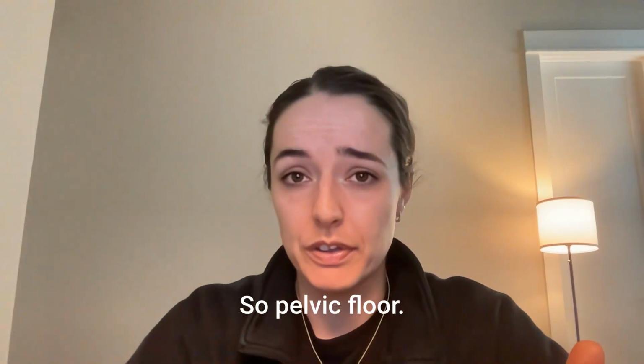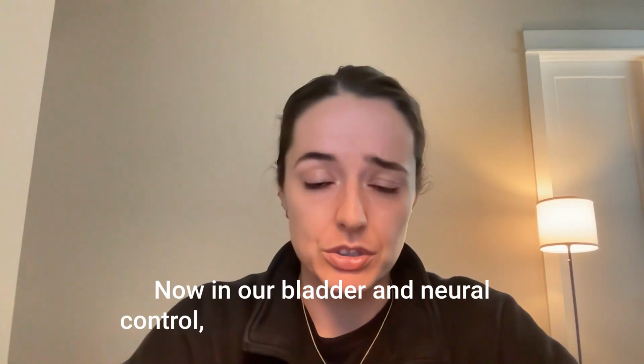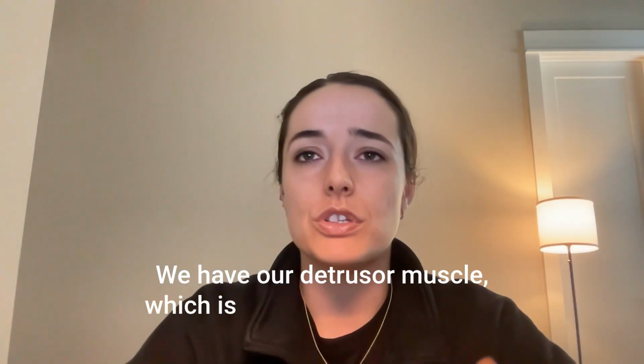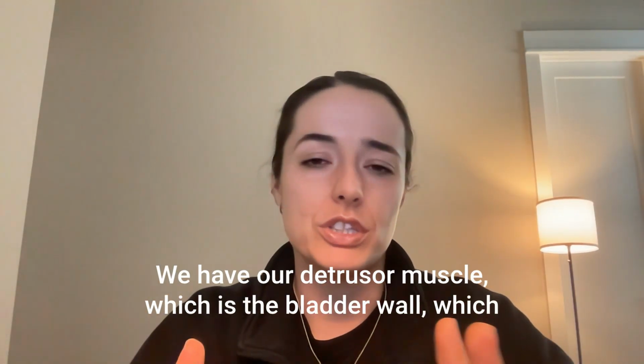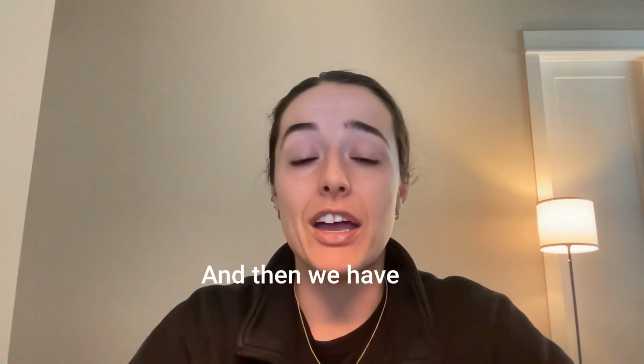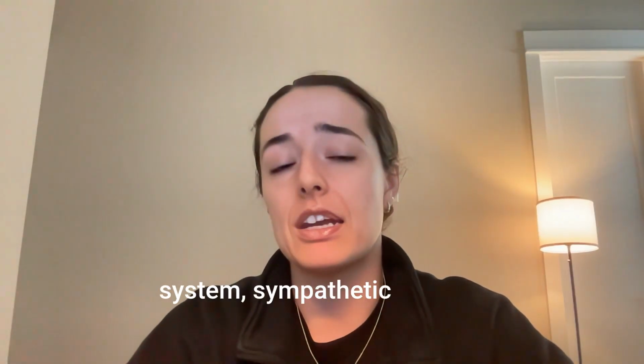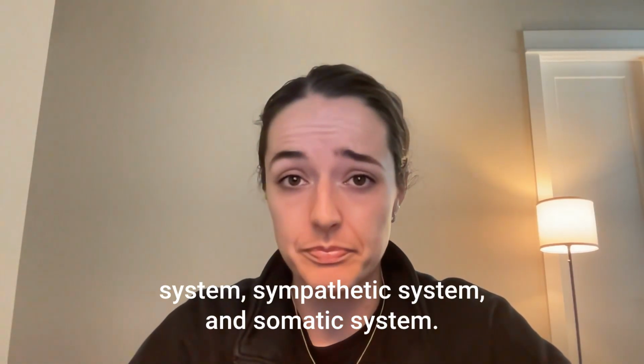So, pelvic floor. Now, in our bladder and neural control, this is also important, right? We have our detrusor muscle, which is the bladder wall, which is made up of smooth muscle. And then we have our innervation that comes from both the parasympathetic system, sympathetic system, and somatic system.